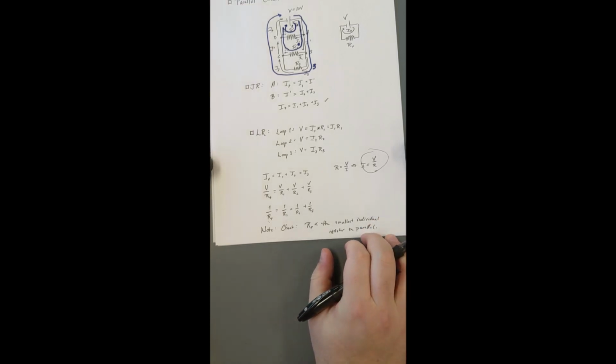Okay, so hopefully that covers the basics of using Kirchhoff's rules in these equations and what we'll eventually be doing in the demonstration and calculation from our experiment. All right, see you in just a moment.